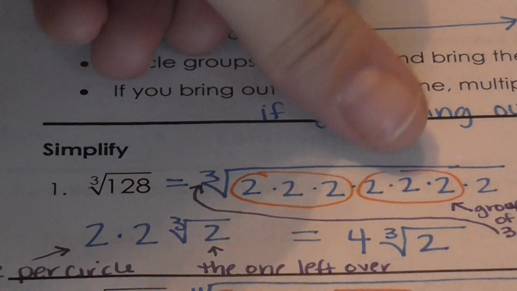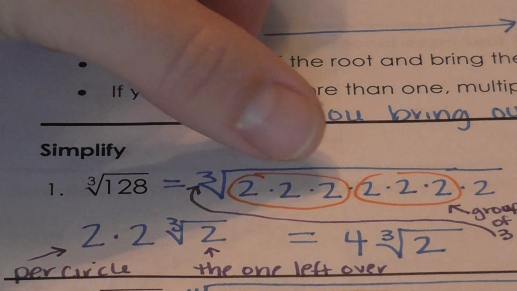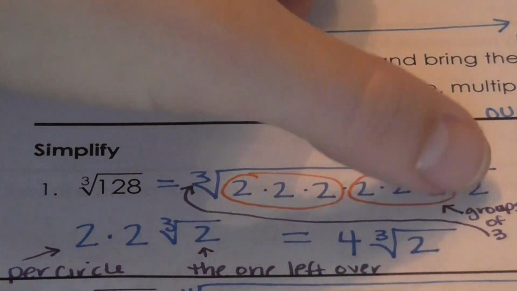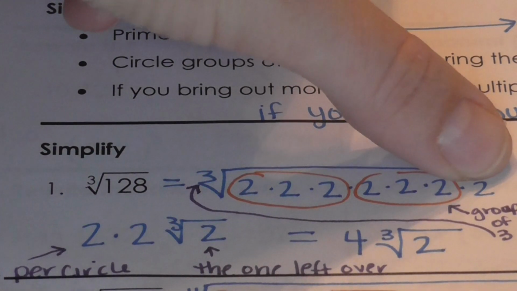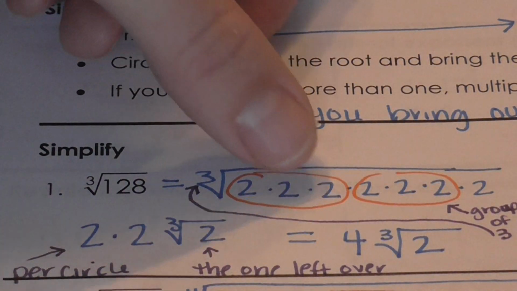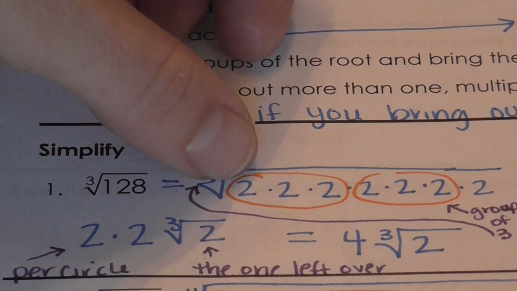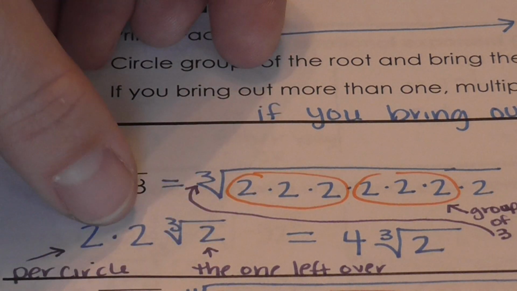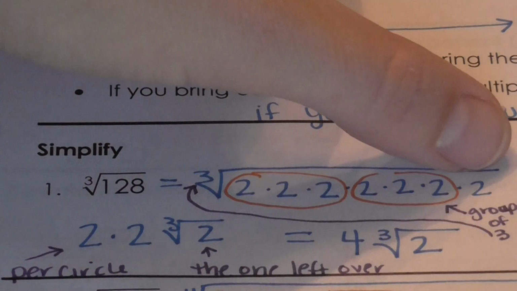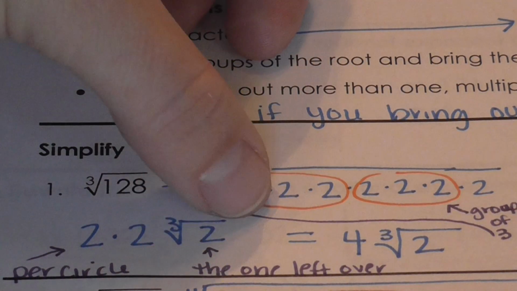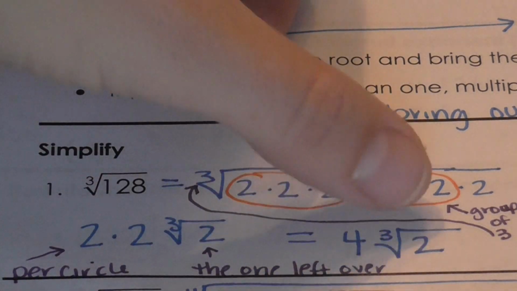So I take my 7 2's, and I see that the root is a 3, so I'm going to take my groups of 3. I'm going to circle these 3 2's, I'm going to circle those 3 2's, and that's not a group of 3, so he's just left there. For each group that I've circled, I'm going to pull out one of those things circled. So for this group of 2's, I'm going to pull out a 2. For this group of 2's, I pull out the other 2. I leave this guy underneath, so it's still the cube root of 2. And now you have to multiply those 2's together, so it's 4 cube root 2.